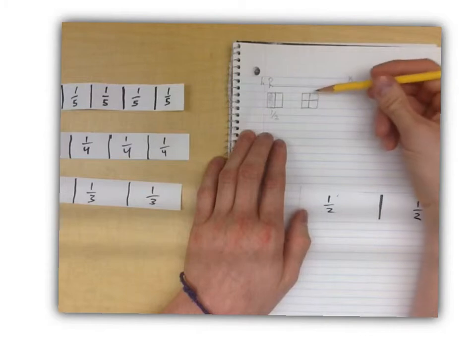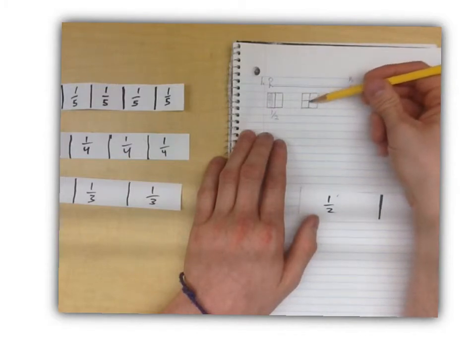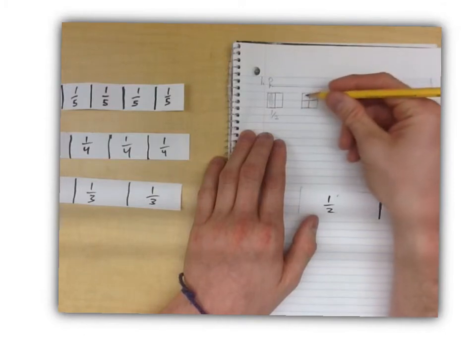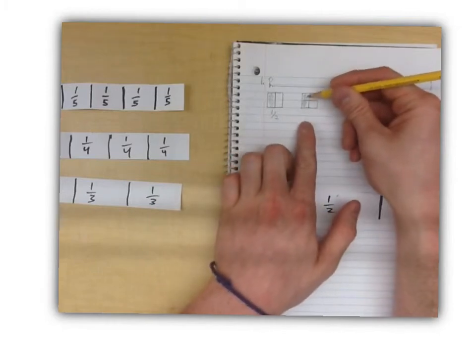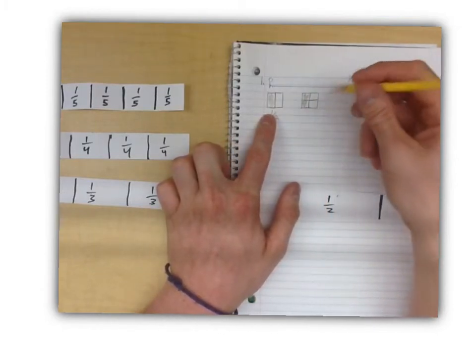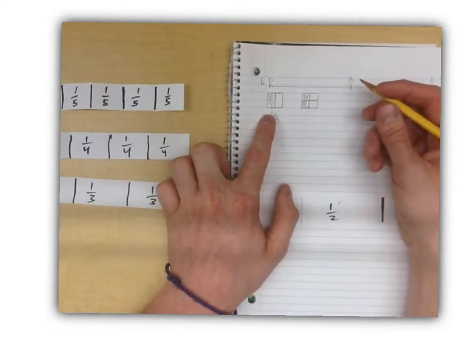So now, let's see, how many pieces do we have? We have 1, 2, 3, 4 pieces. Interesting. And I want you to shade in just the same amount as before. Now this looks exactly the same as this one. It's just got this extra piece cut out of it. And I want you to say what we did here.